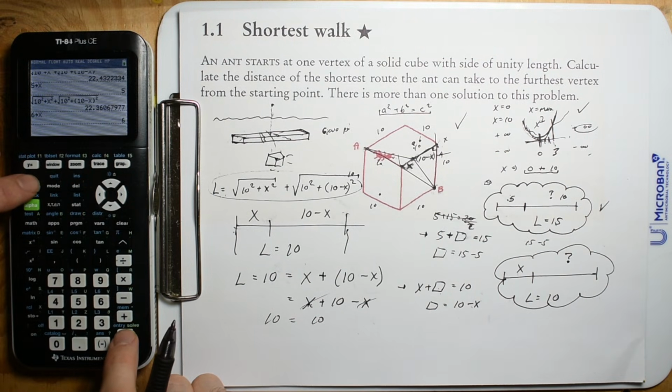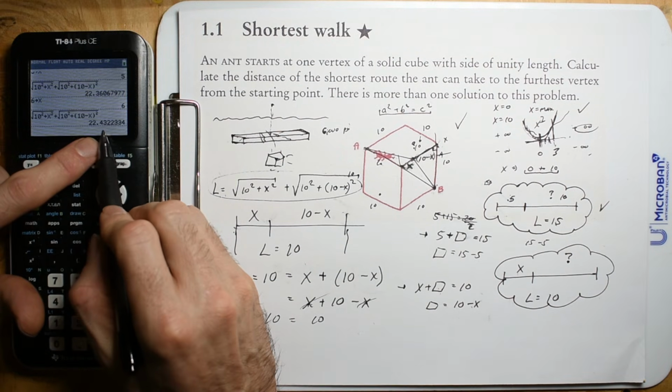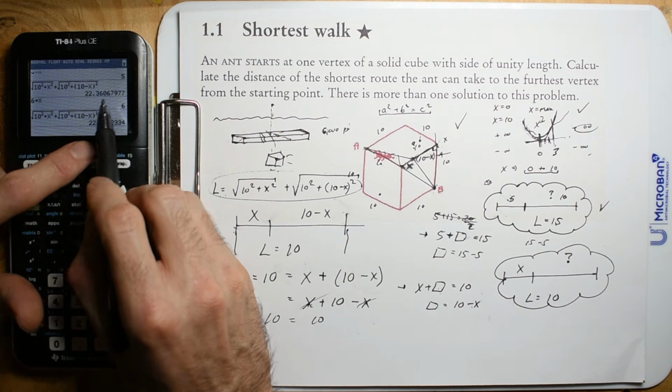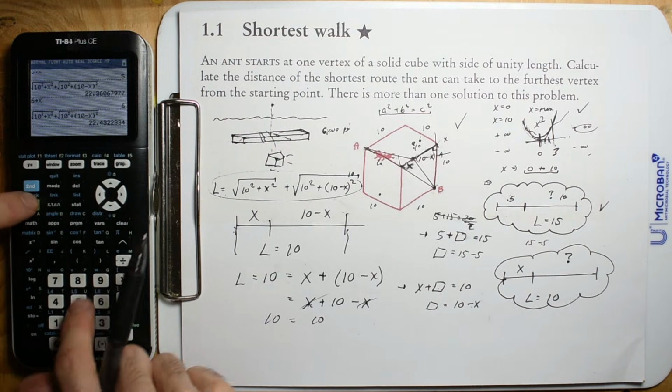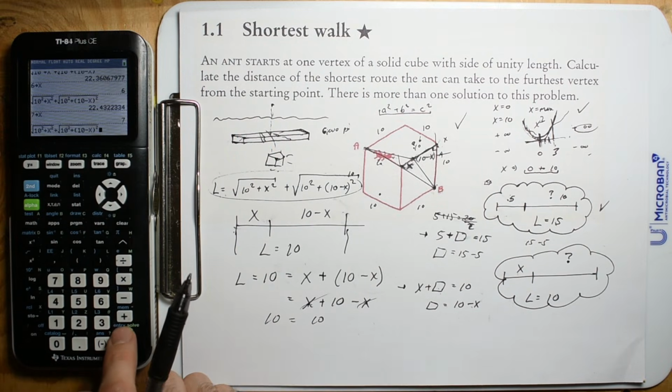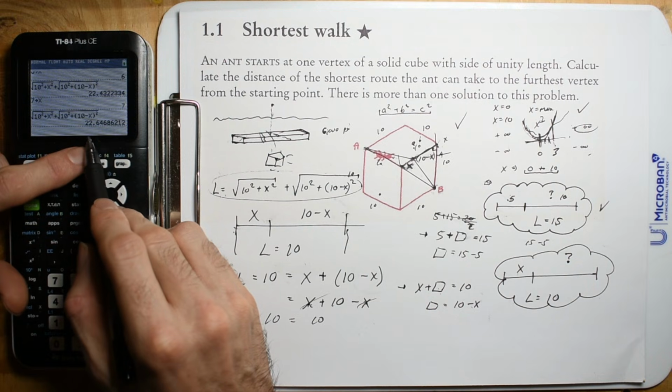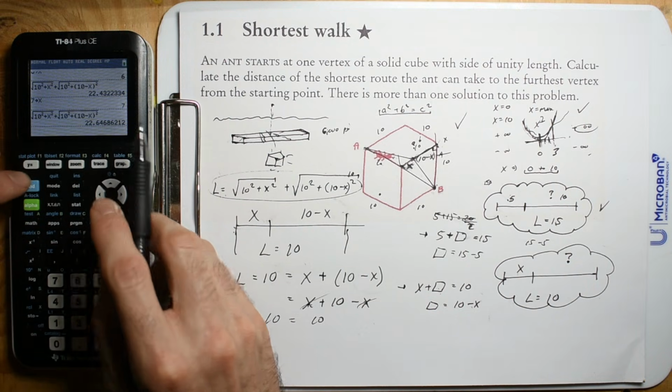Okay, so when x is stored as 6, we're going to bring that equation up, and now we have 22.4. Is that less than 22.36? No. You know what I mean? And then 7 stored as x. Let's go a couple more. Is this less? Because maybe we made a mistake. No, this is getting bigger again.